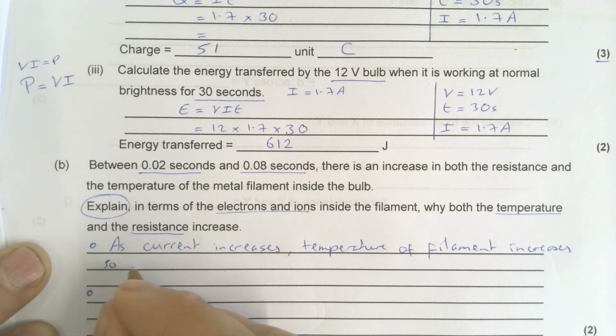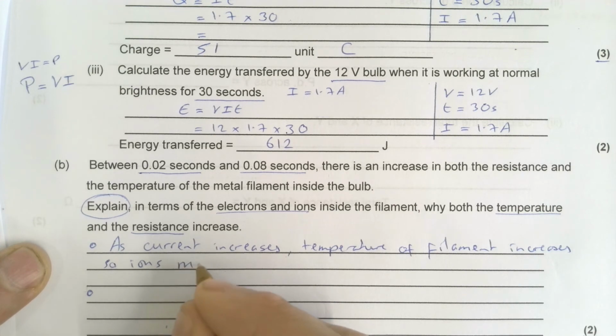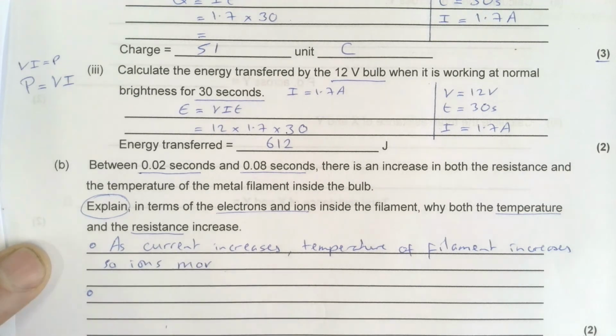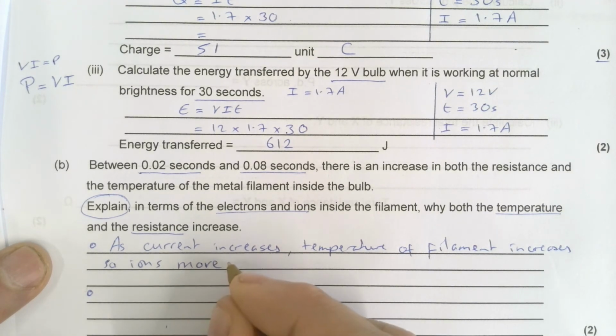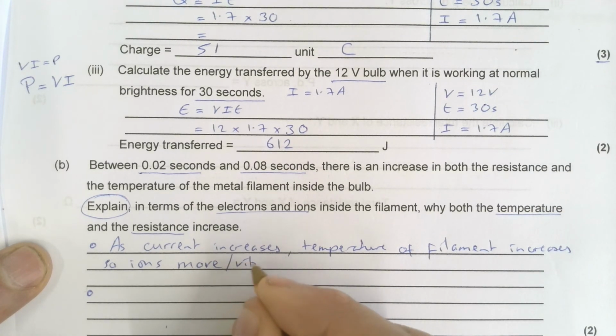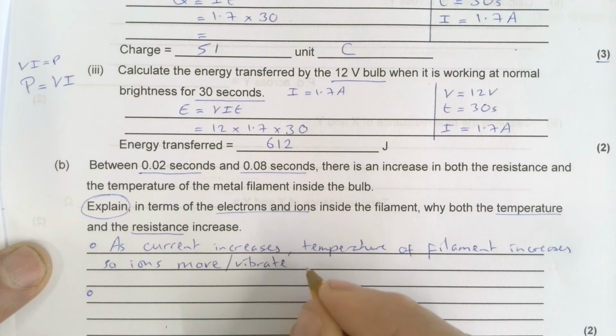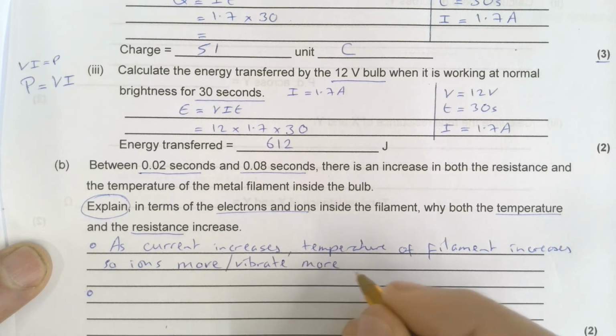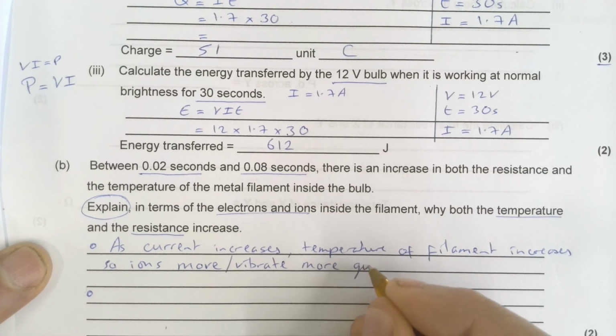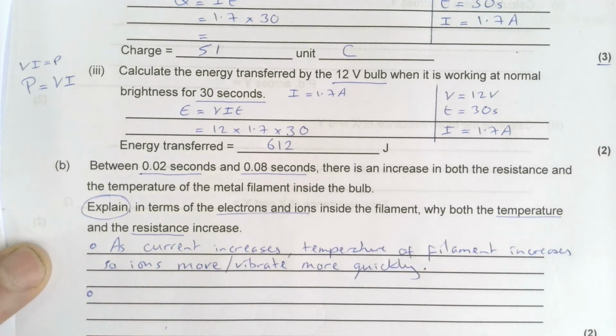So ions, these are the bits, the atoms inside, but of course their electrons can move. So move or vibrate. When things get hot, they vibrate more quickly. Okay, so they vibrate more or faster.